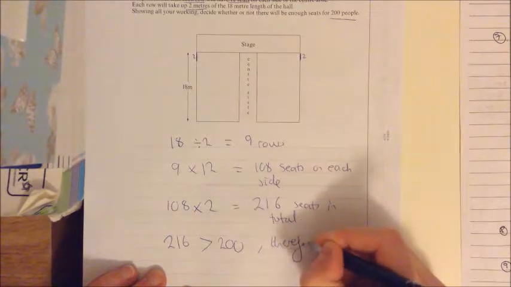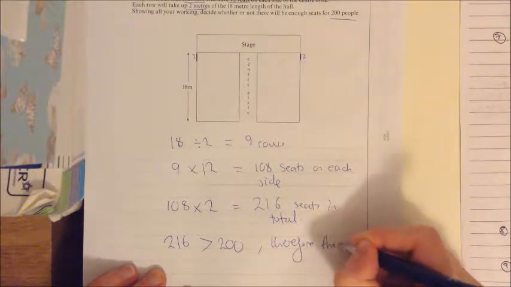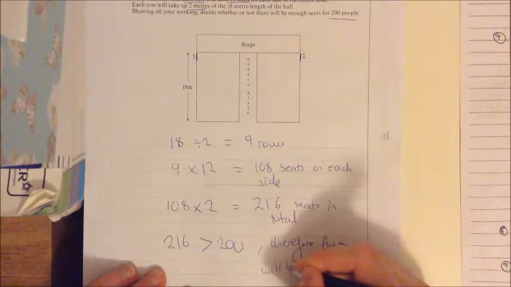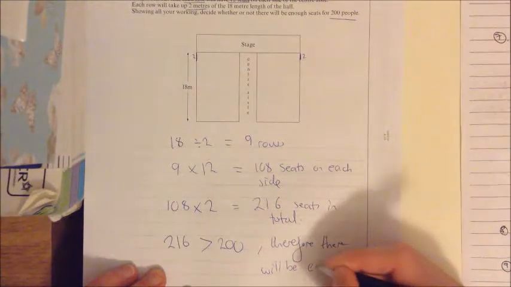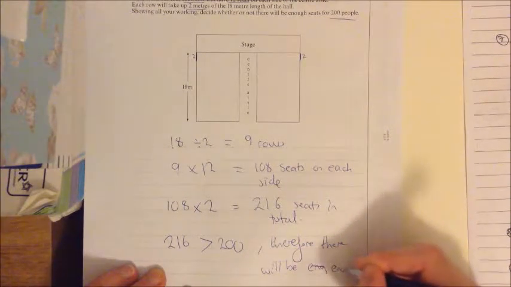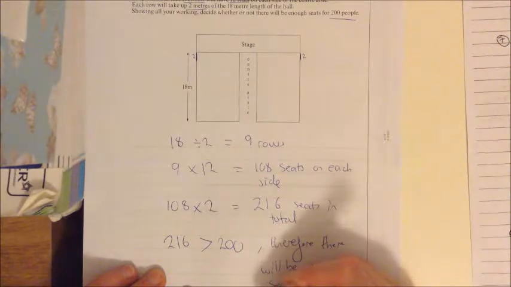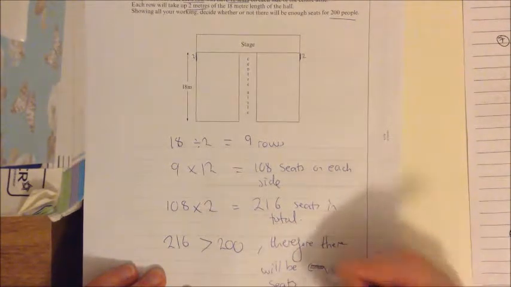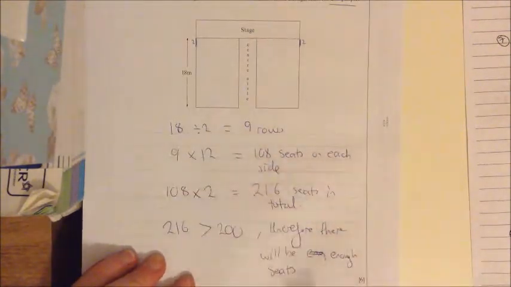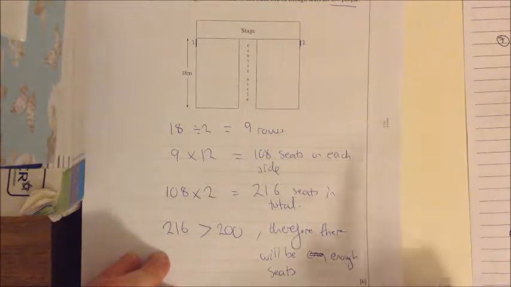Therefore, there will be enough seats. Okay, and that's all that is required for the QWC question there.